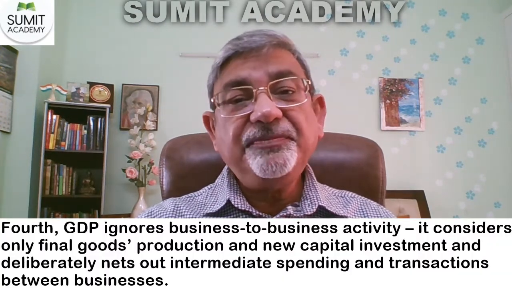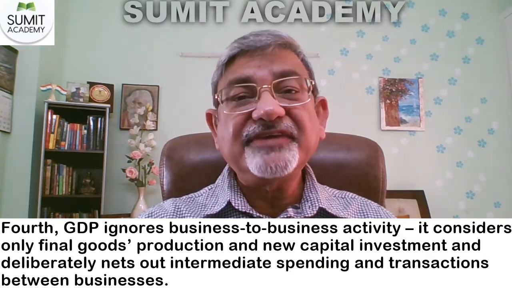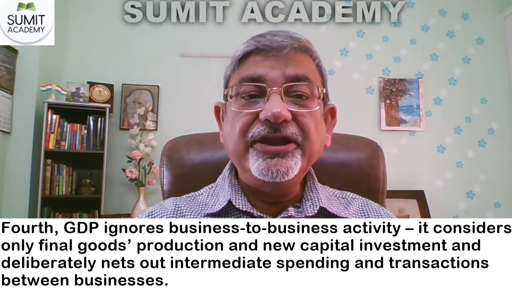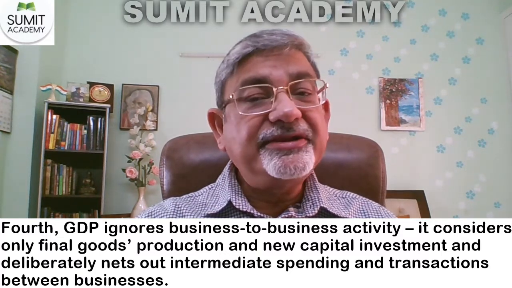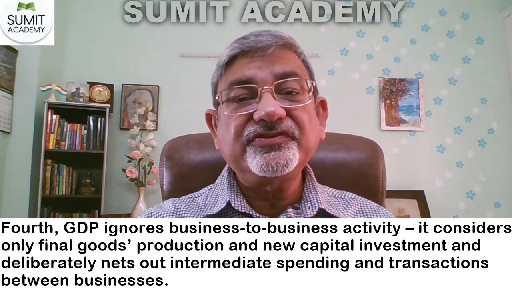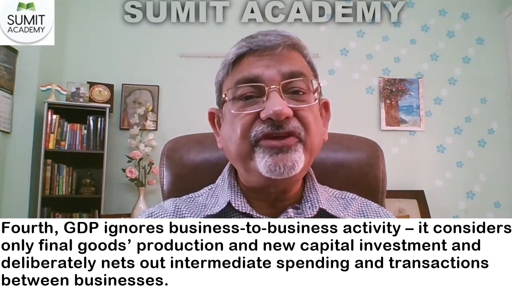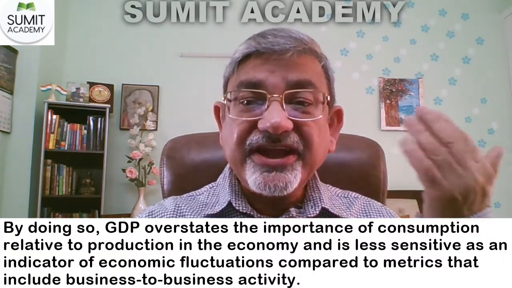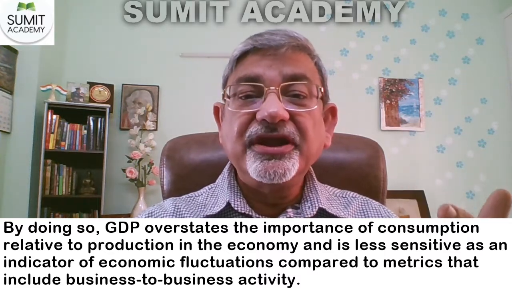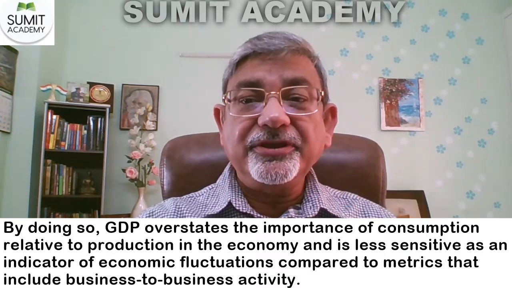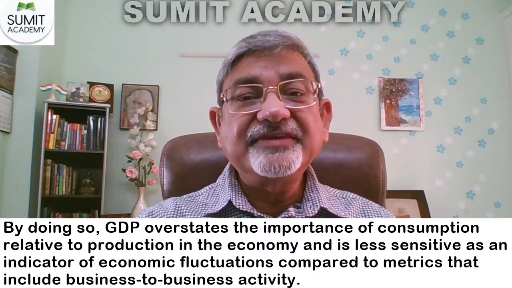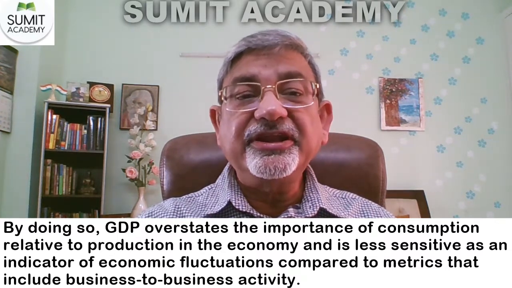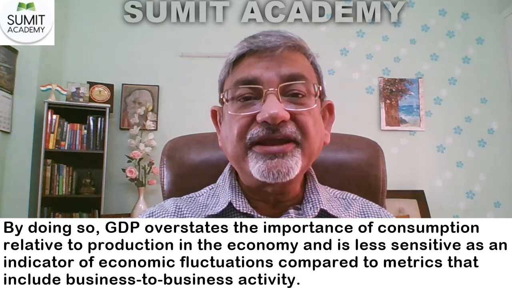Fourth, GDP ignores business to business activity. It considers only final goods productions and new capital investment and deliberately nets out intermediate spending and transactions between businesses. By doing so, GDP overstates the importance of consumption relative to production in the economy and is less sensitive as an indicator of economic fluctuations compared to metrics that include business to business activity.